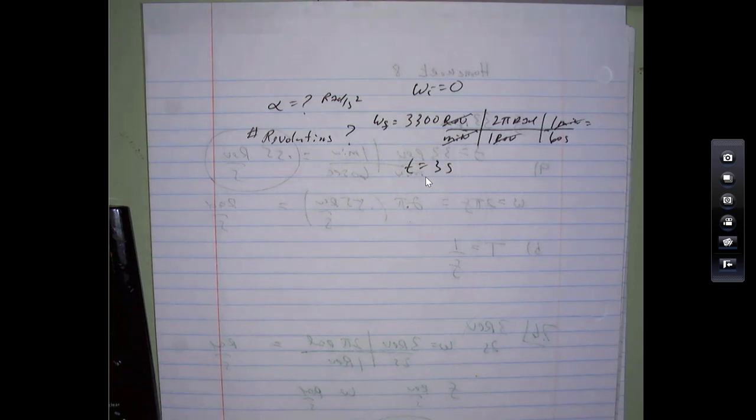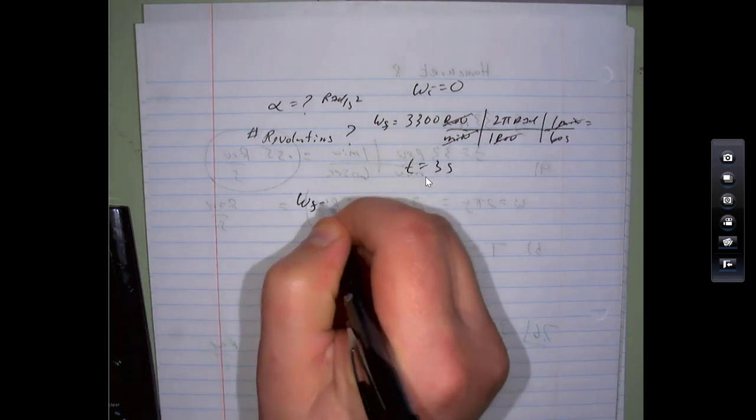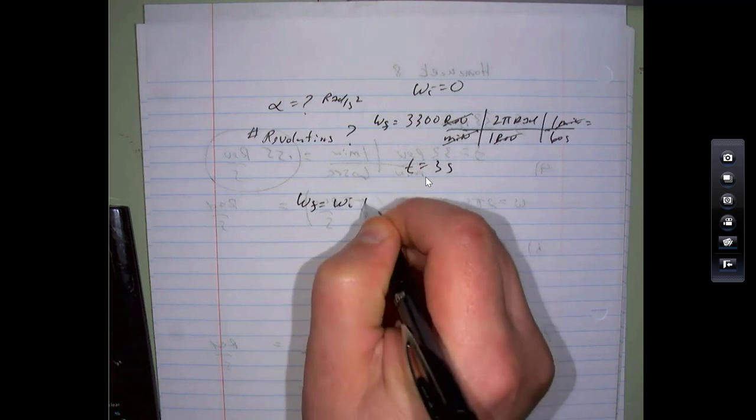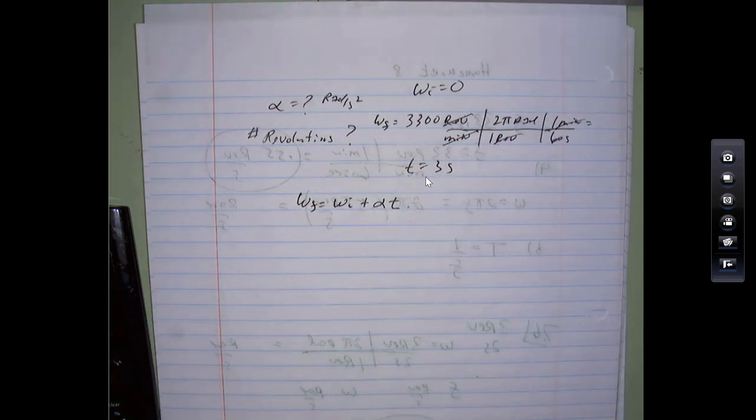That's only part of the problem here. We've got all of our rotational kinematics equations. For example, omega final is equal to omega initial plus alpha times t. This is just like what we did before, where final velocity was equal to initial velocity plus at.